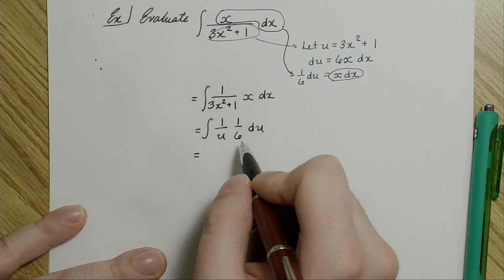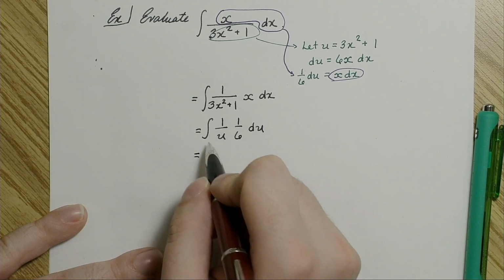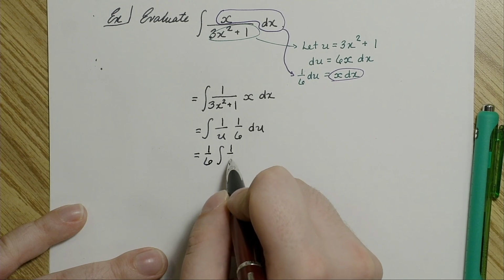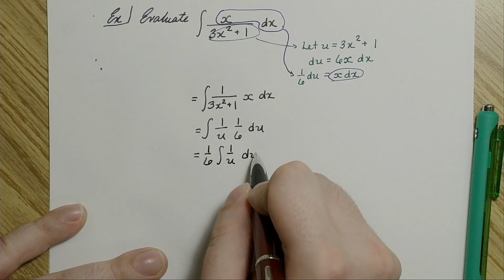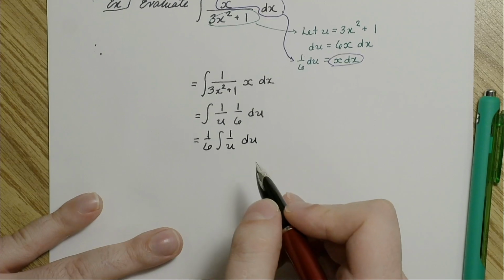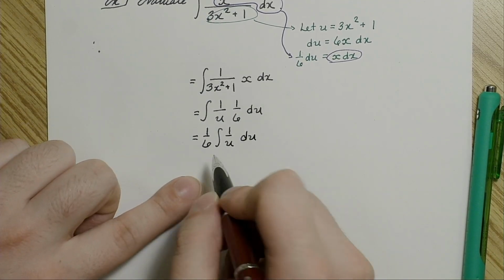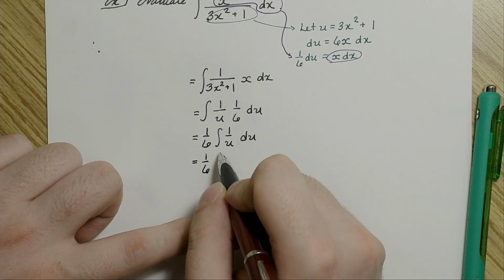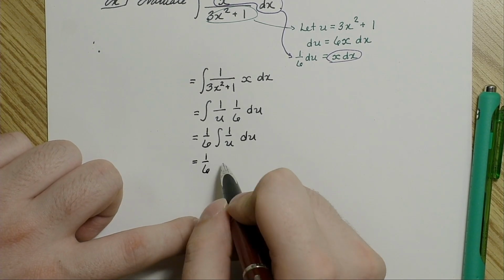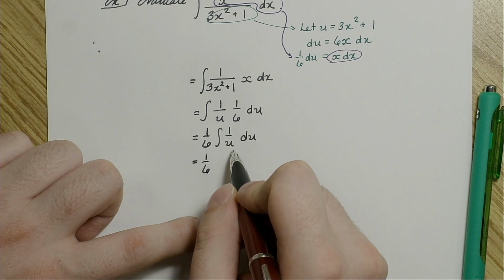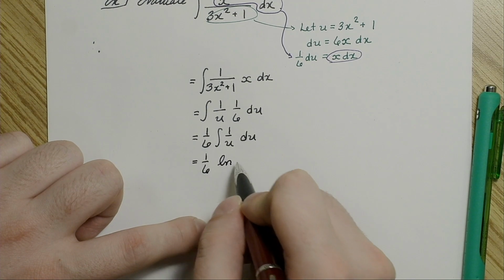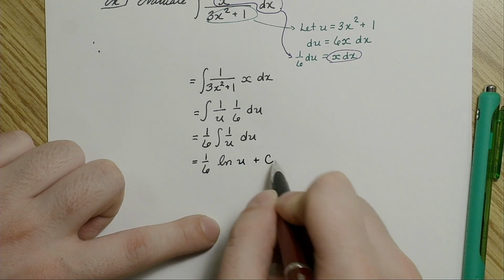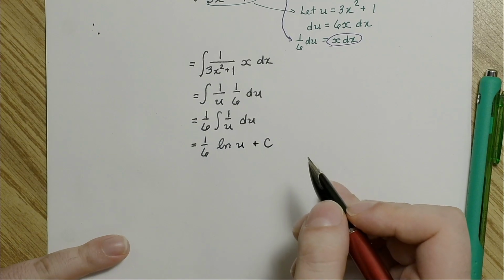We don't have to worry too much about this 1/6 because I can just pull that out front. That's one of our properties of the integral. I can substitute that in, so it's 1/6, and now I take the integral of 1 over u, which is ln u plus the constant. And we're almost done.